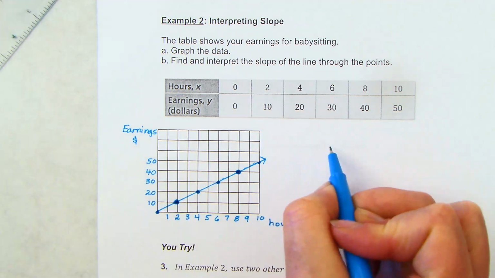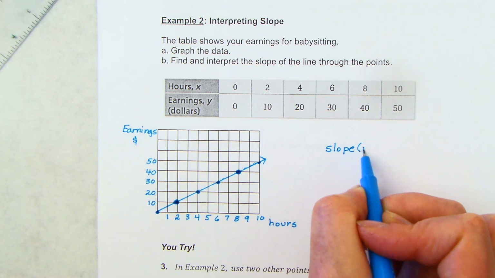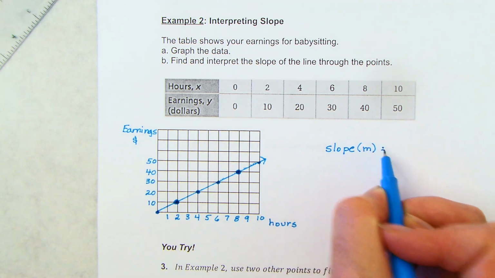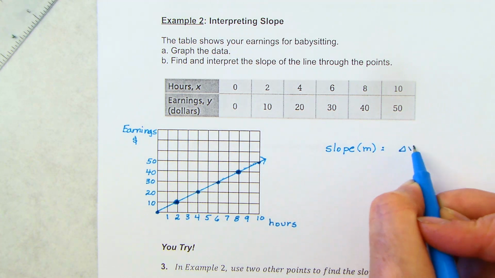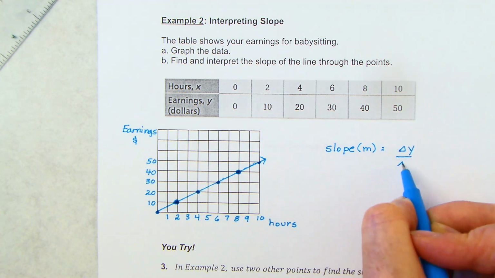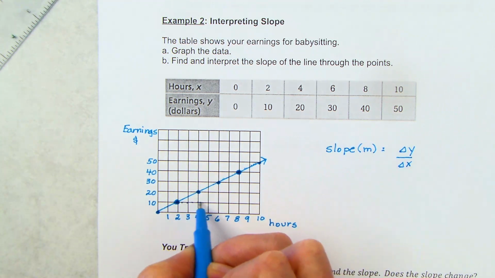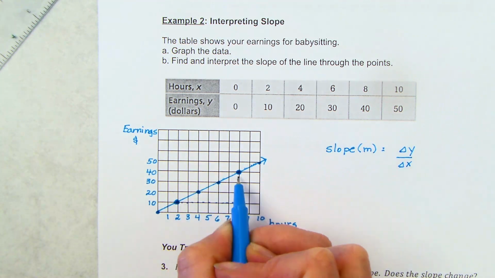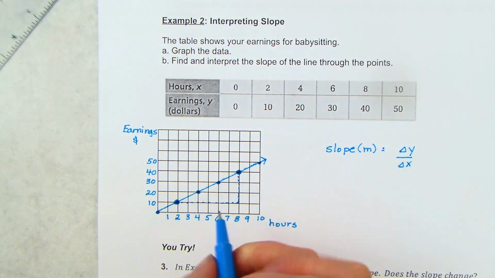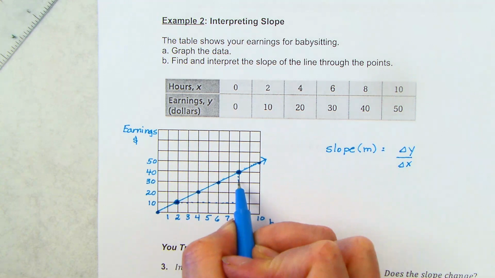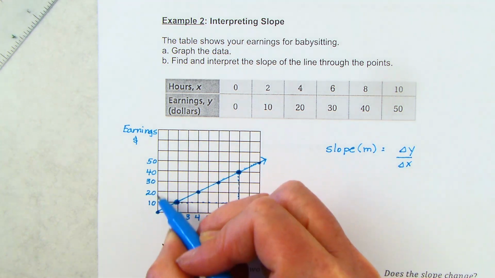So we're going to do the slope, which is also m, is equal to the change in the y value over the change in the x value. So if I go from this point and this point, make that right triangle, the change in the y value is 1, 2, it's 3. But remember, each of these counts as 10.